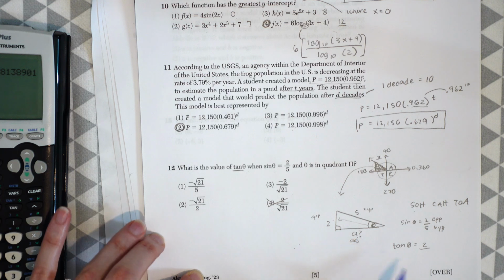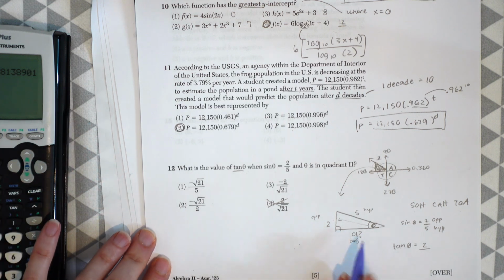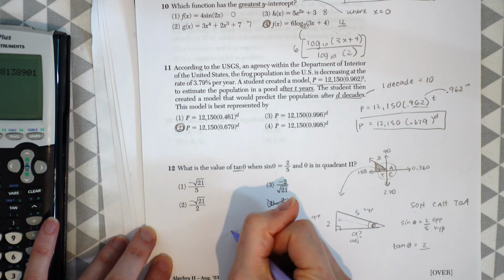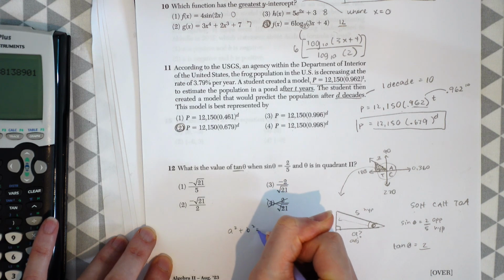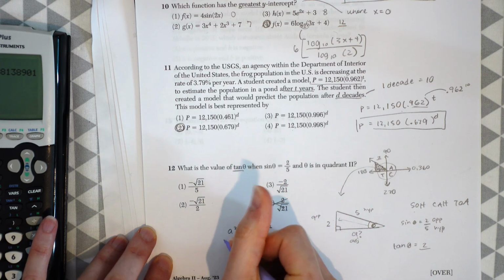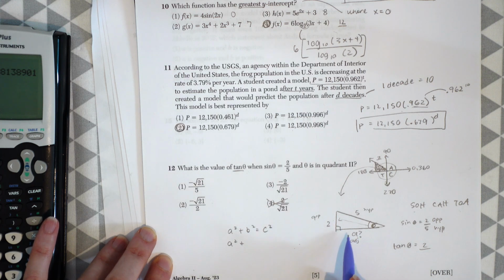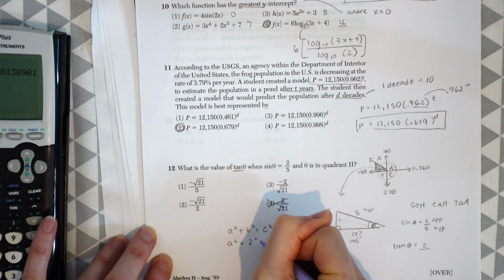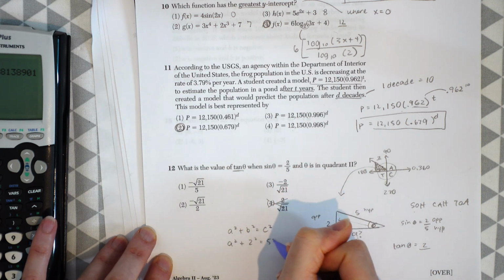So to find that, since this is a right triangle, we can actually just use the Pythagorean theorem. A squared plus b squared equals c squared. So we don't know what a squared is. B squared is 2 squared, and then c squared is going to be 5 squared.